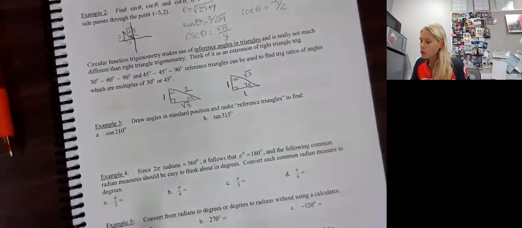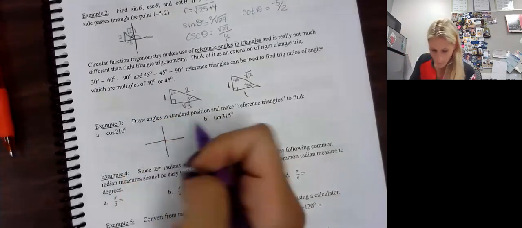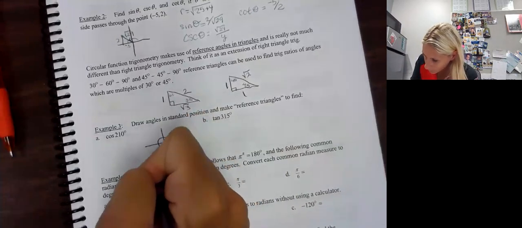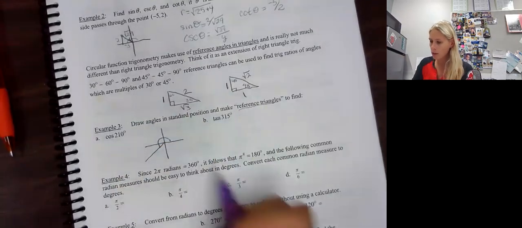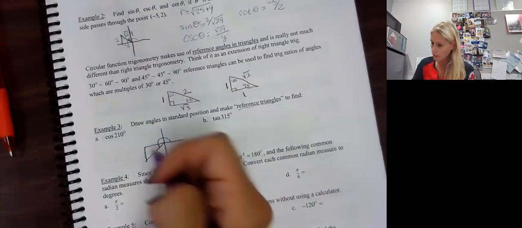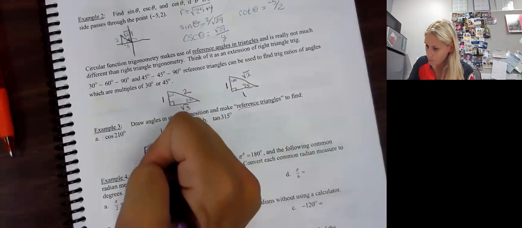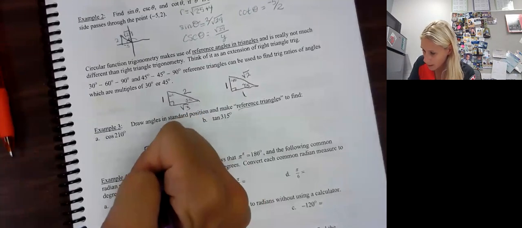Now, example 3, draw angles in standard position and make a reference triangle. Okay, so standard position 210 is, if we go all the way down to 210, we're right here. When we do our reference triangle, we go up to the x-axis, and as you can see, from 180 to 210 is 30 degrees. And this would be our 60.